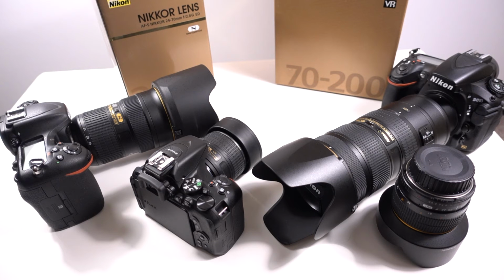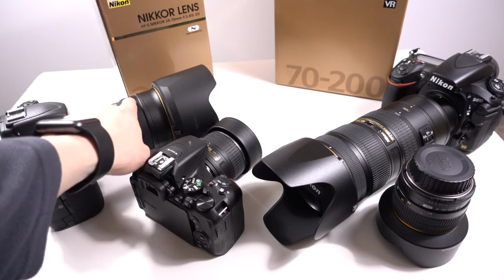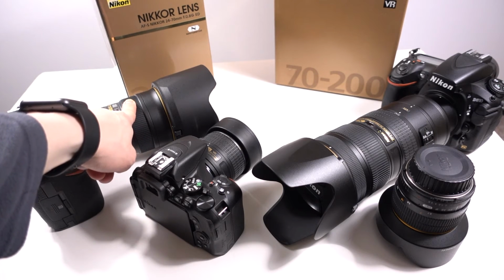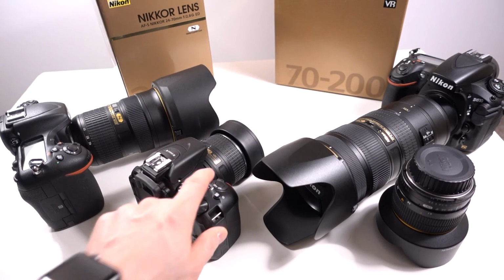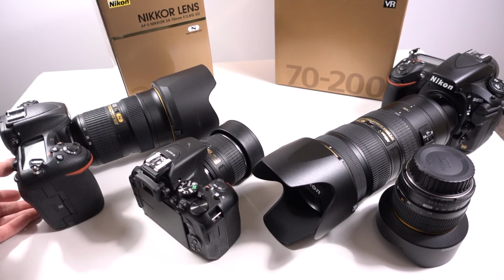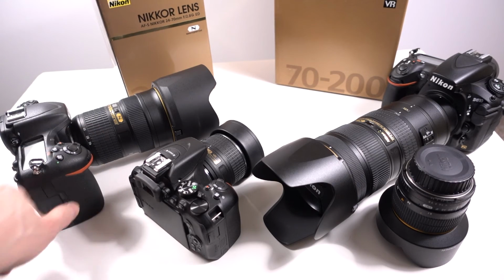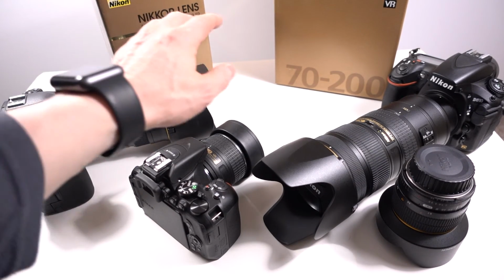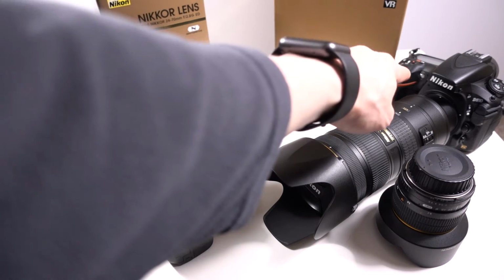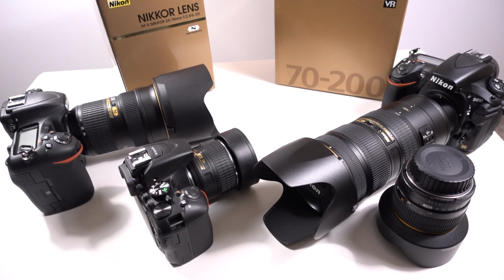However, full frame lenses do work on both crop and full frame bodies. So I can put this 24 to 70 2.8 on a crop sensor camera, such as the D5500. Actually, it's already on a crop sensor. It's on a D500. So I can put that on that, as well as I can put it on the full frame D810 over there.